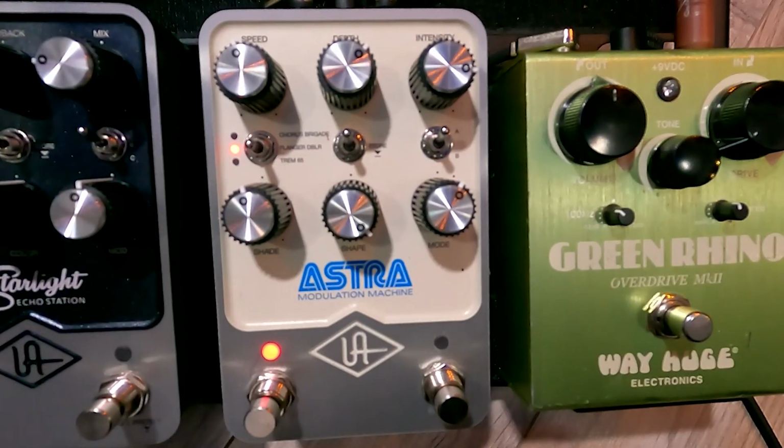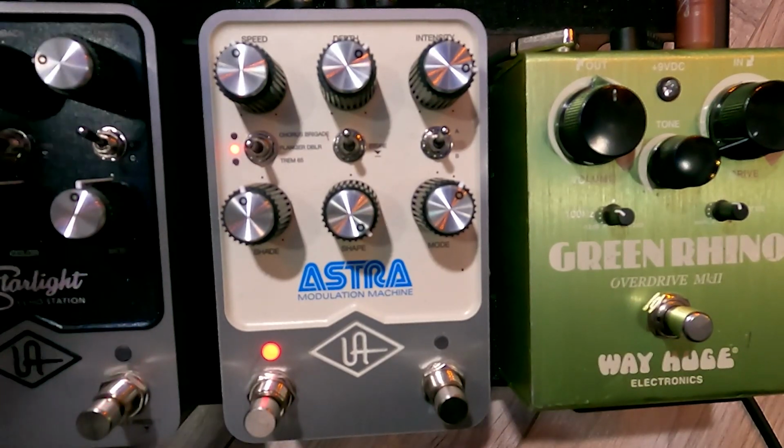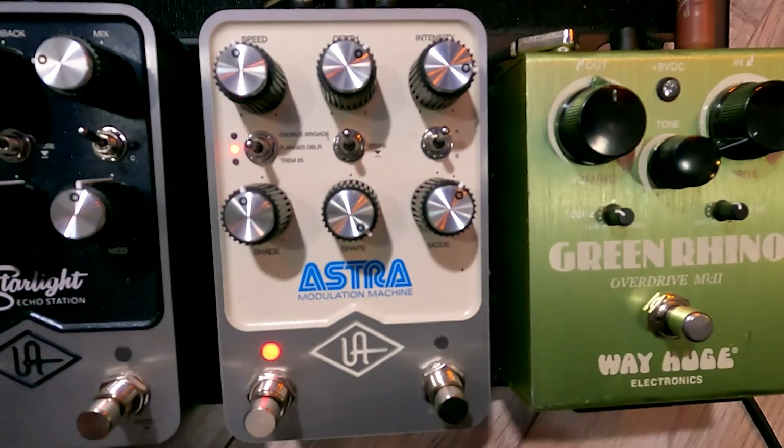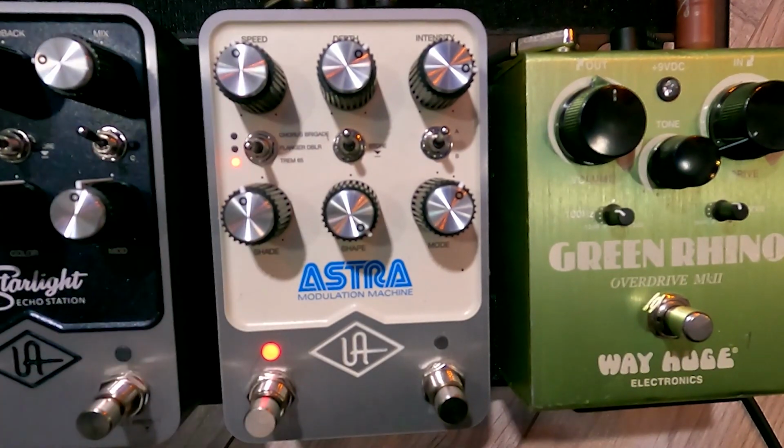So we have modulation using the flanger, almost getting into almost like a wah type of effect. We can go down to the tremolo where we get more of the vibrato stuff happening.